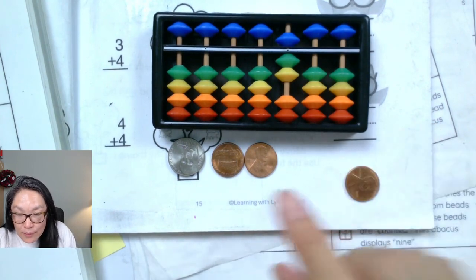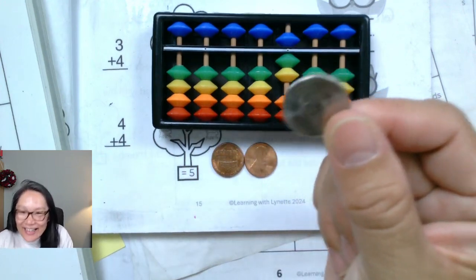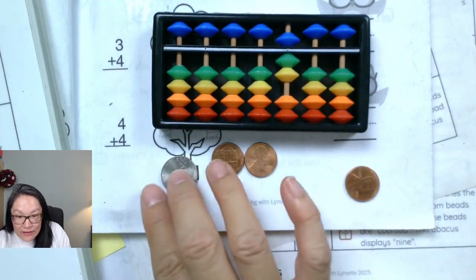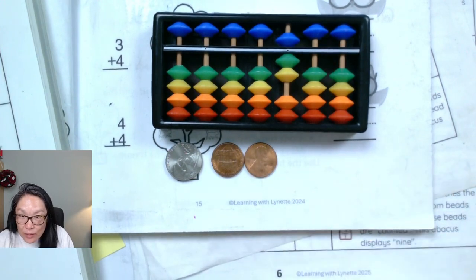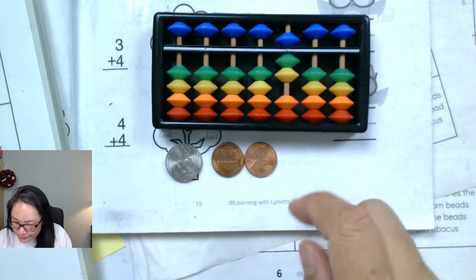Does that make sense? Because I have this handy dandy 5 cents, and I give this to you. So then I take away the 1. So my final answer is 7. We can do it again. You want to do it again?